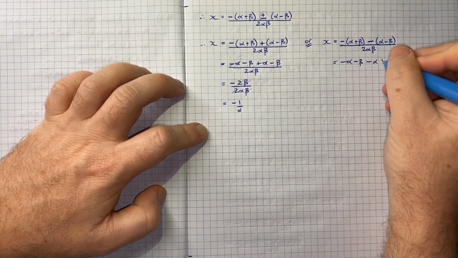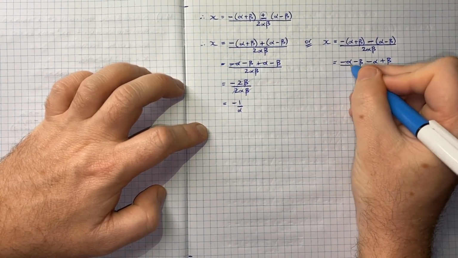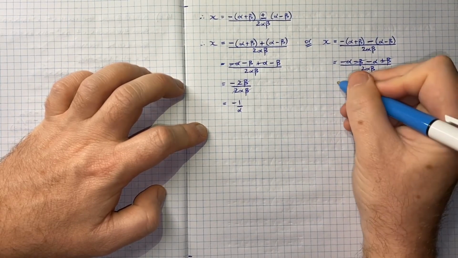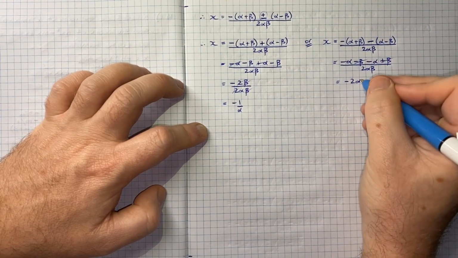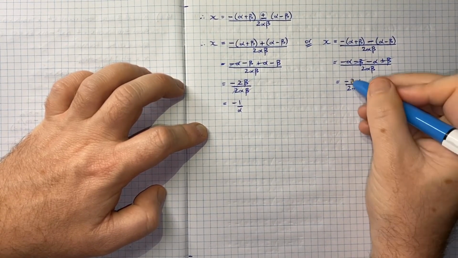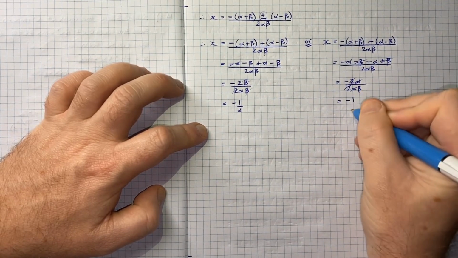And if we follow this one through, we'll end up with x equals negative alpha minus beta minus alpha minus gets us plus beta on 2 alpha beta. And in this case, the minus beta and plus beta cancel. So we end up with minus 2 alpha. Minus alpha is minus 2 alpha on 2 alpha beta. The 2's cancel, the alphas cancel this time, and so we end up with minus 1 on beta.